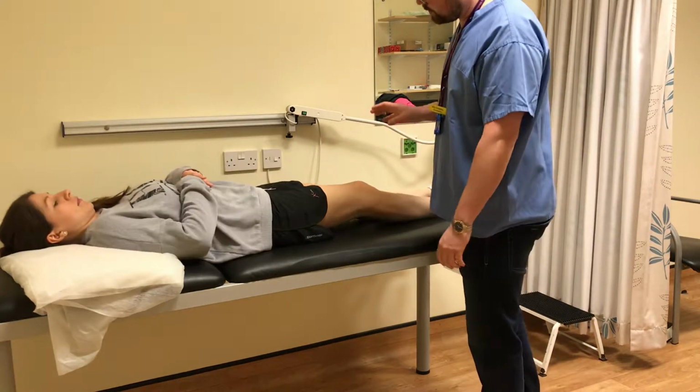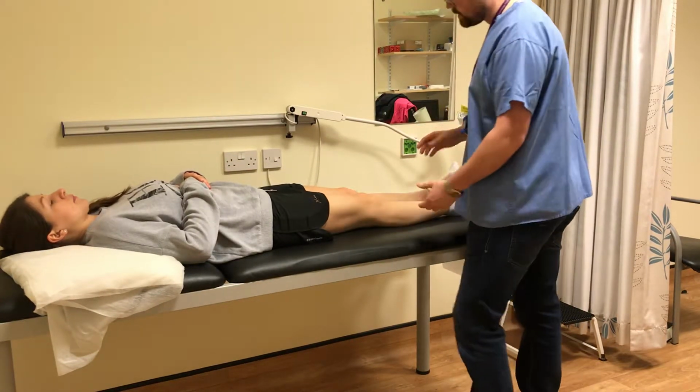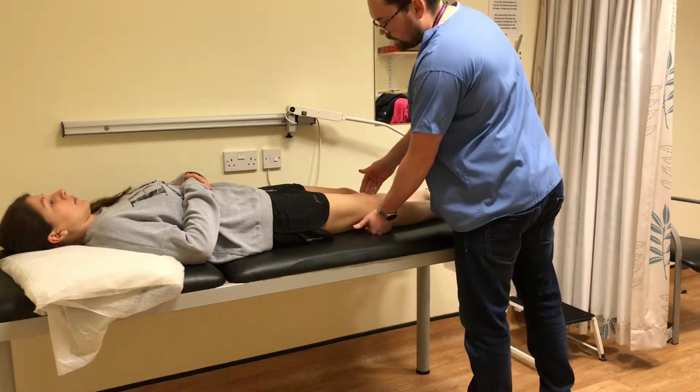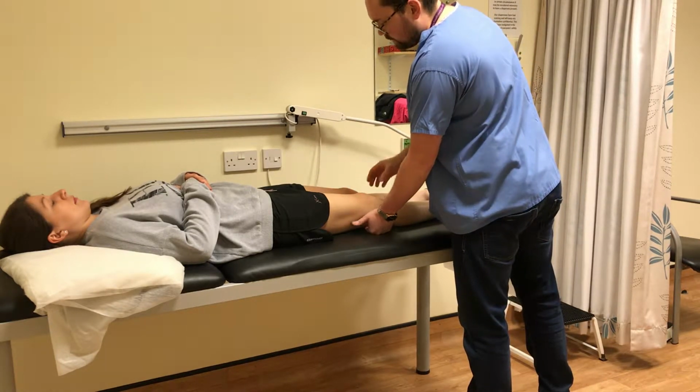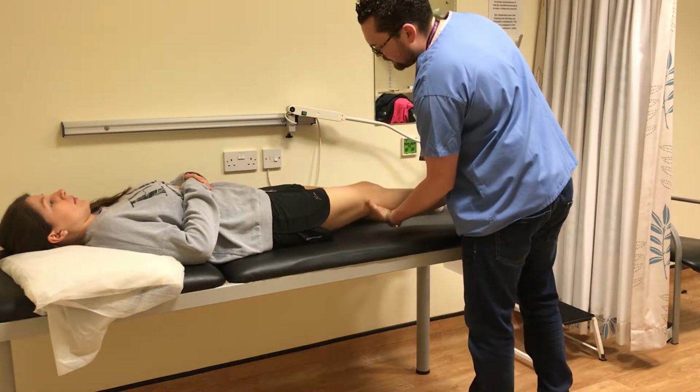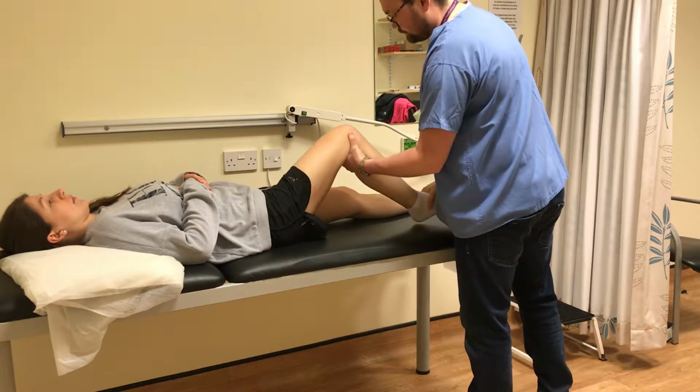Now I'd like to examine the menisci, so we'll start with McMurray's test, aiming to feel a clicking or a locking sensation in the knee by trying to catch the menisci between the tibia.